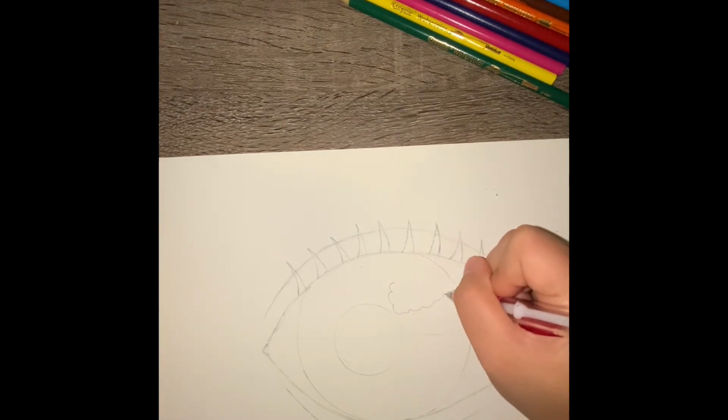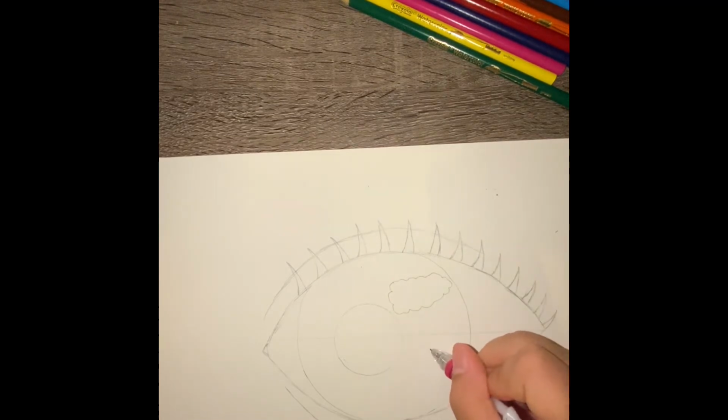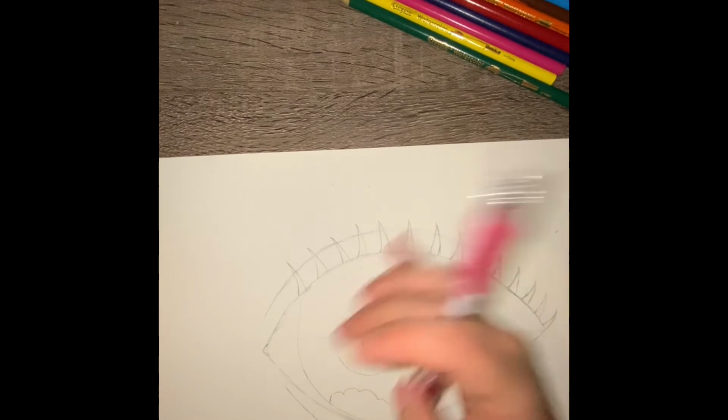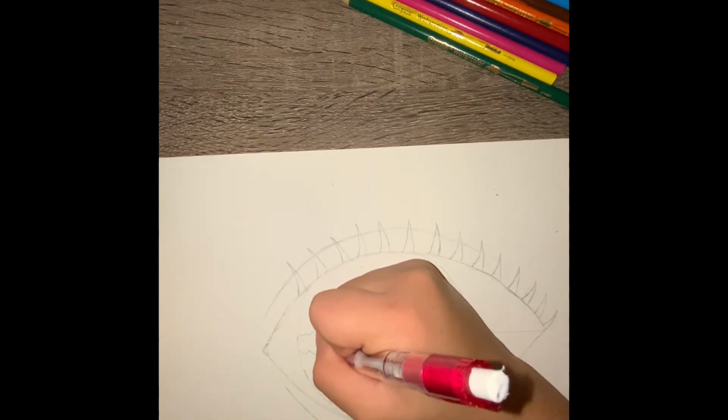Now you're going to see that I'm adding clouds. This is the same thing that Rene had within his eye, but he also just incorporated his own way. You can see later on I'm going to incorporate something else that was not included inside of Rene's piece.